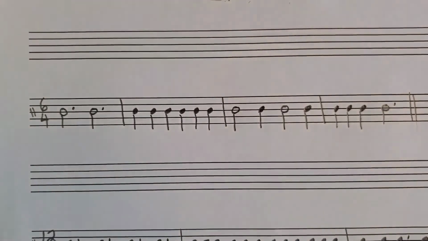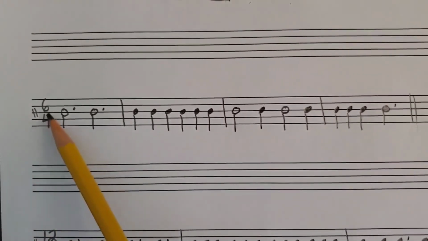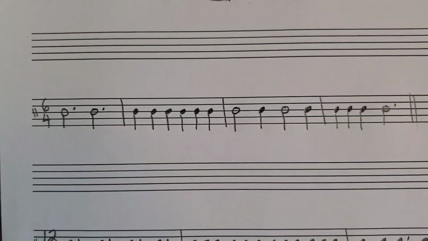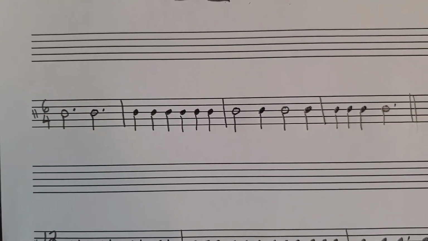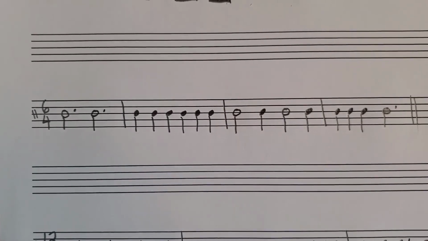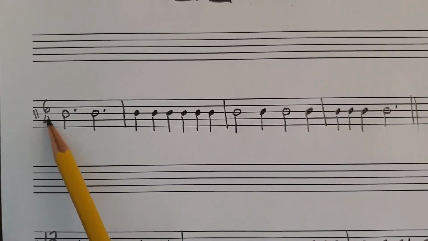All right, let's take a look at this next example in 6/4 time. Remember that we know it's compound because the top number is 6, 9, or 12. And we know that it's a duple meter. The 6 signifies 2 beats, right? 6 divided by 3 is 2. So this is a compound duple meter.